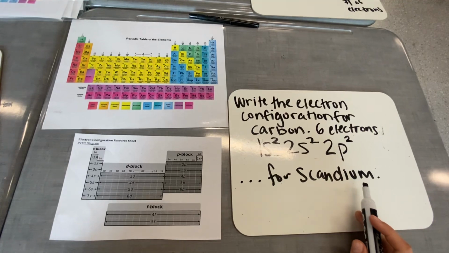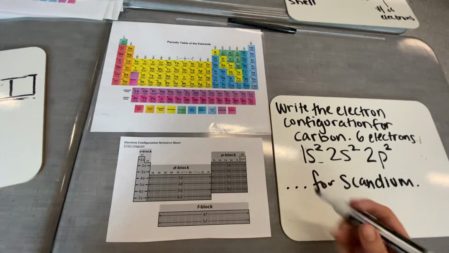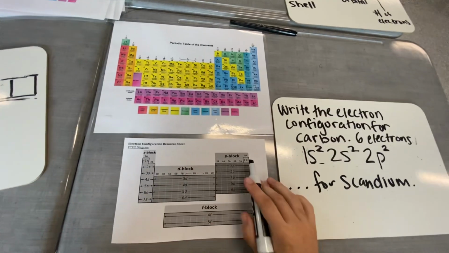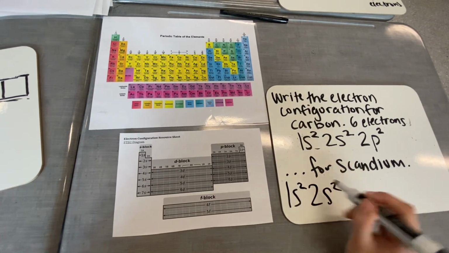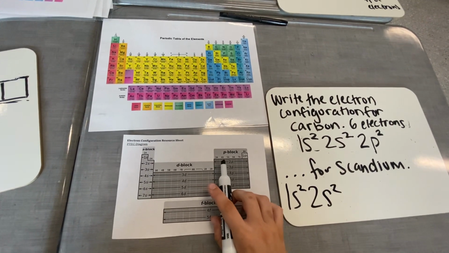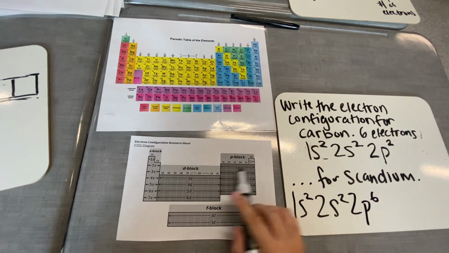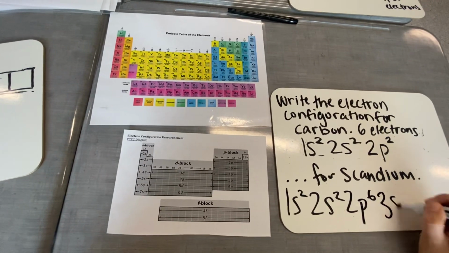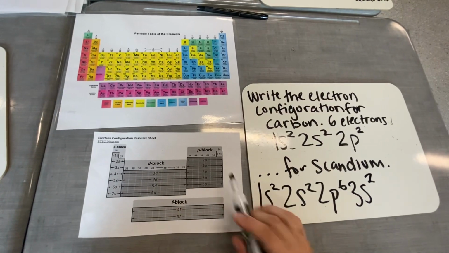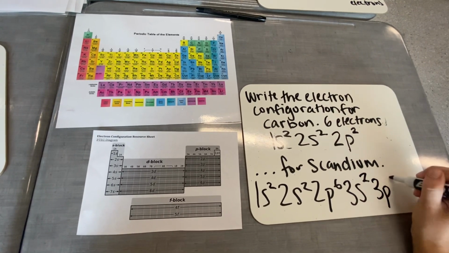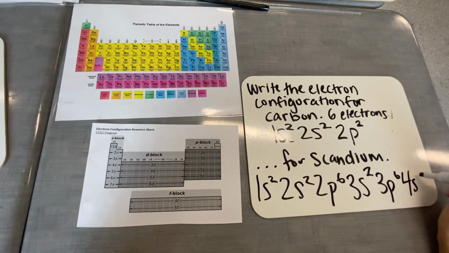Okay, let's do it for a bigger one. So scandium, and I'm going to make sure I have enough room. So I start again with 1s, and I have 2 boxes, so 1s2. And then I go to 2s, 2s2, 2p. I start right here, and I have 1, 2, 3, 4, 5, 6, so 2p6. I go to my next row, 3s, and I have 2 boxes, so 3s2. And then 3p6, I'm going to go down here to 4s, and I have 2 boxes, 4s2.